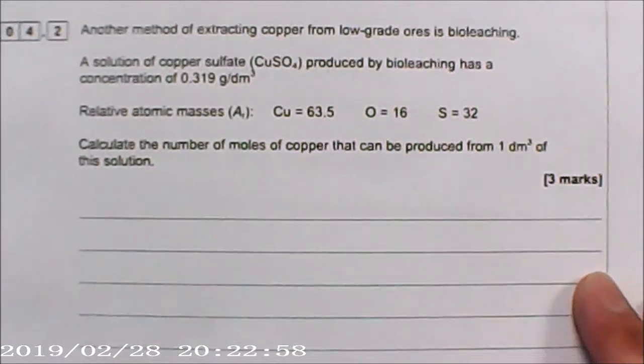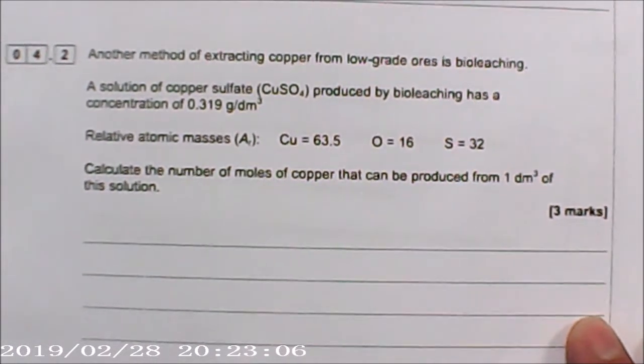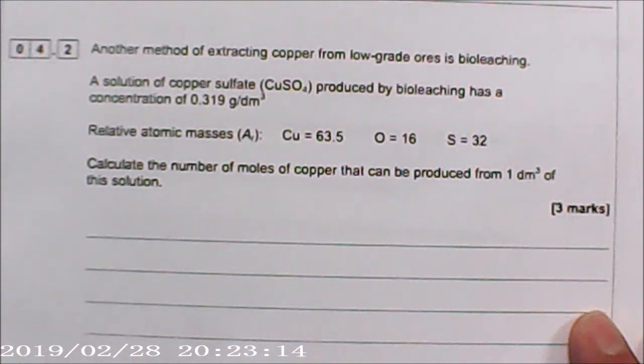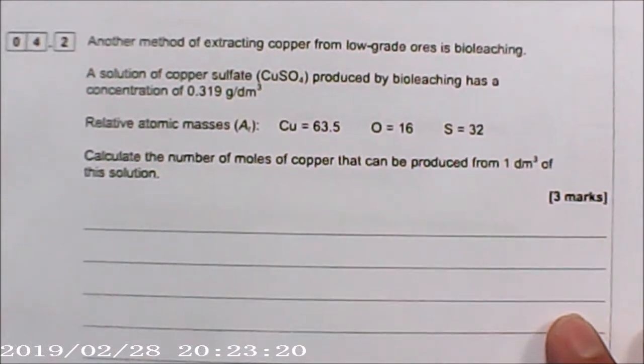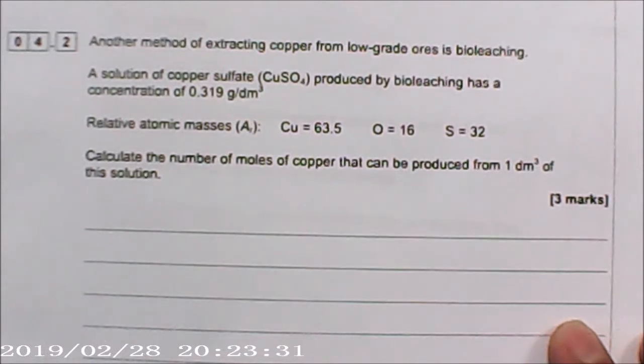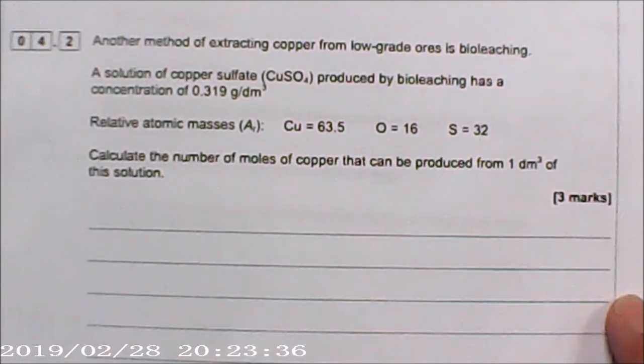Okay, question 4.2. Another method of extracting copper from low-grade ores is bioleaching. So we need to know about phytomining and bioleaching. A solution of copper sulfate, CuSO4, produced by bioleaching has a concentration of 0.319 grams per decimetre cubed. It gives you the relative atomic masses of copper and oxygen and sulfur. Calculate the number of moles of copper that can be produced from 1 decimetre cubed of solution. Now this is worth 3 marks, so it's a little bit more complicated than usual.